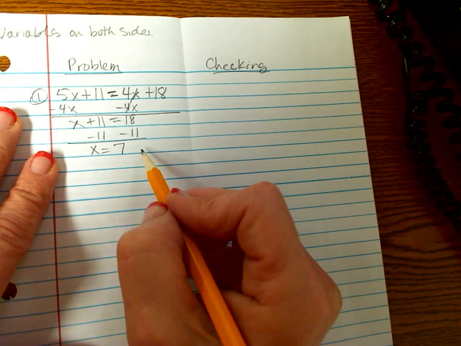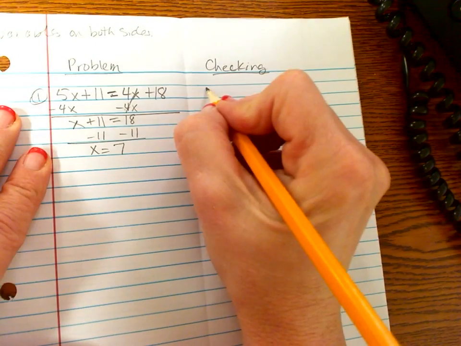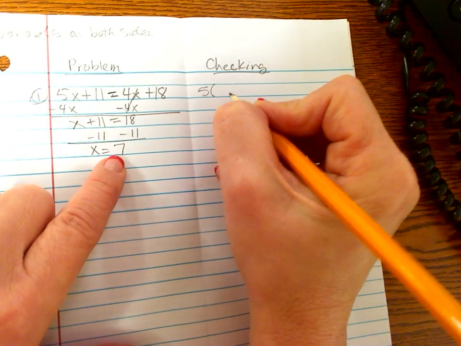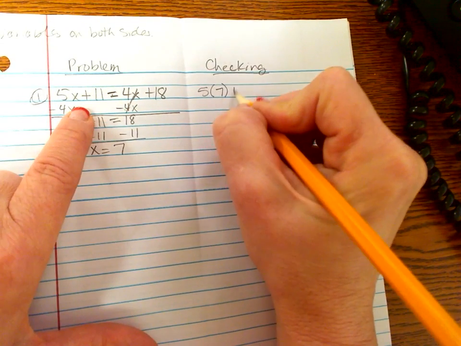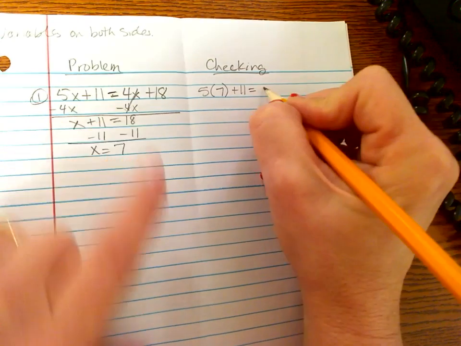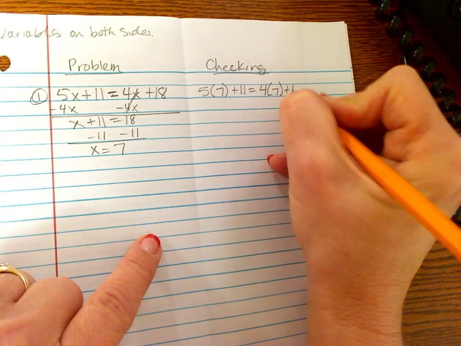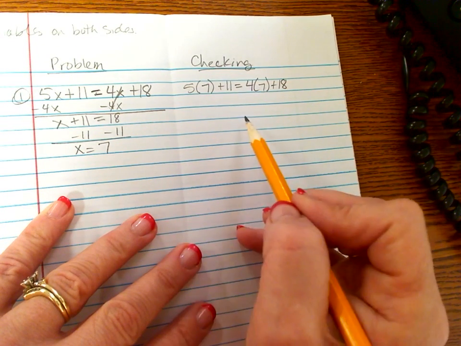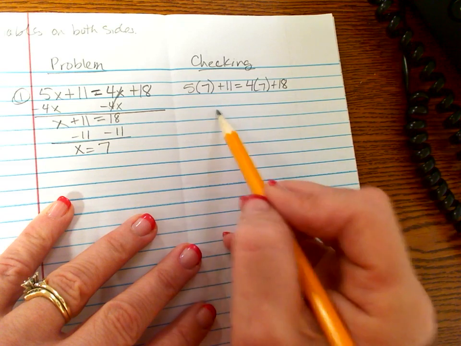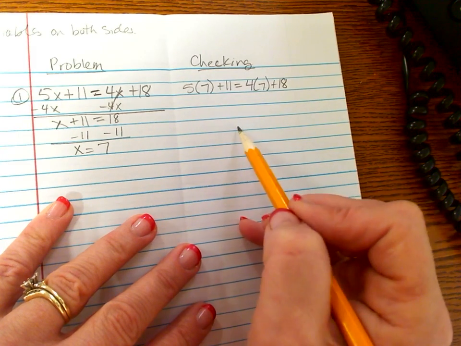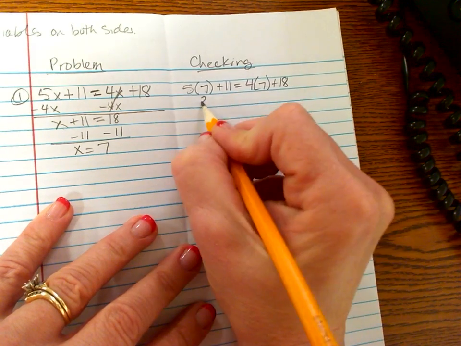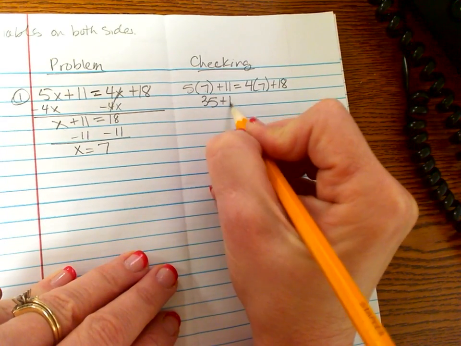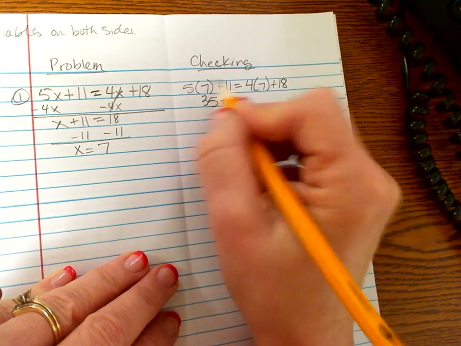This is why checking was so important in the past, because now you have no idea what your terms are going to come out to be. So I'm going to put in 7 every time I see an x. I'm going to write it exactly how I had it before. Notice now I have 2 expressions equal to each other. I don't know what they're going to equal until the very end, and you want them to equal each other. So 5 times 7 is 35, plus 11. Now I'm just going to work this all the way down.